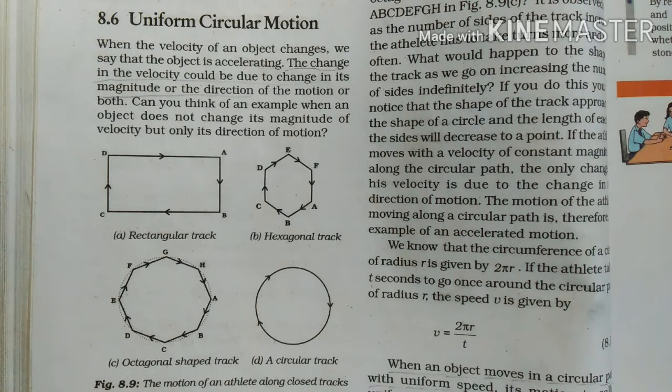We have started the 8th chapter in science of class 9th NCERT, that is Motion. In our previous videos we have completed some part of the chapter. Now only a few parts have remained.